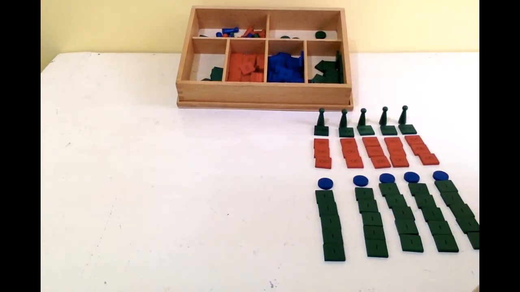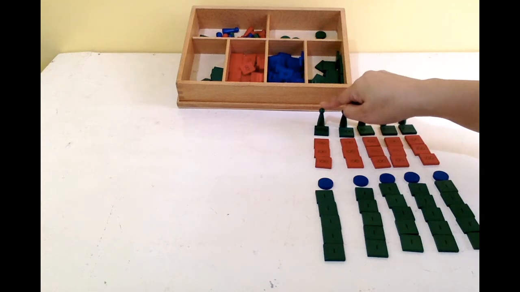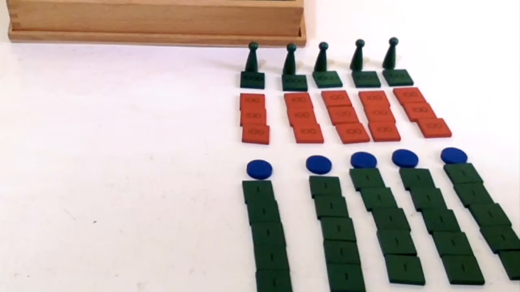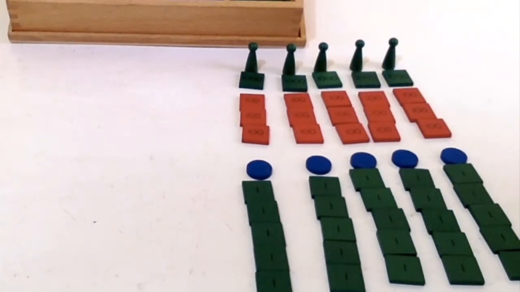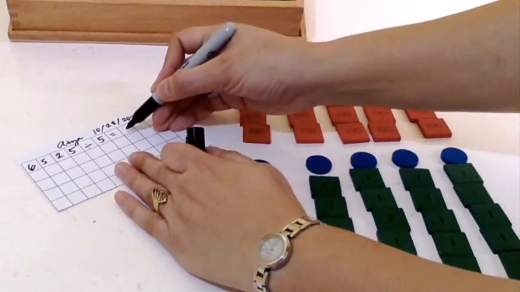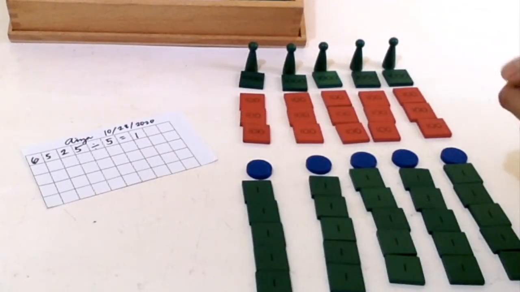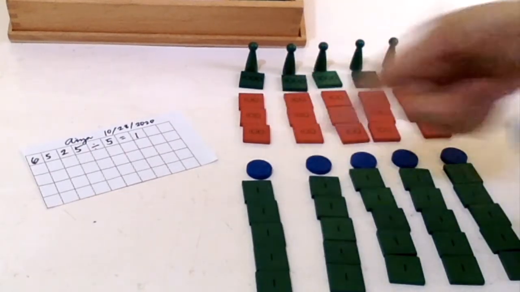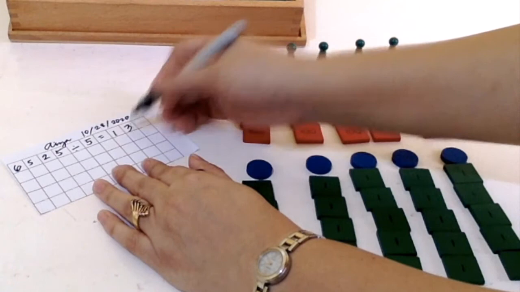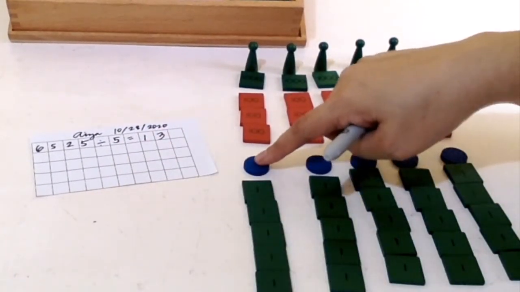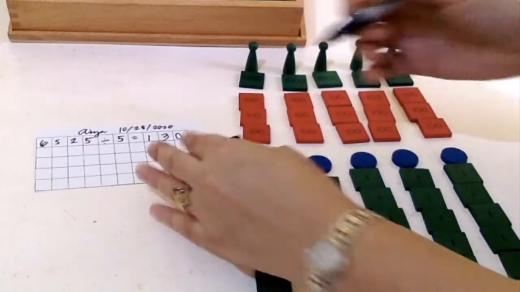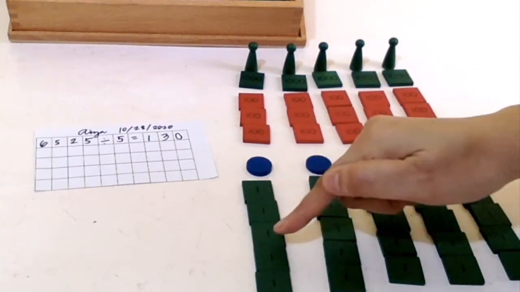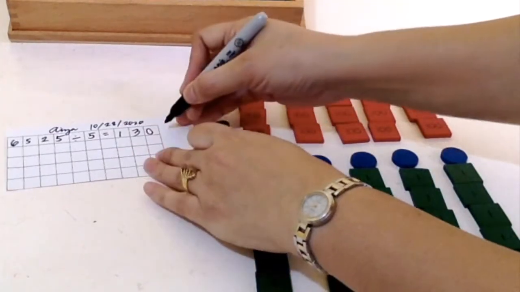So, we have said that in division, the answer will be how much one Skittle got. Okay? And in this case, let's take a look. One Skittle got 1,000. Let's write it down. 1,000. How many hundreds? 100, 2, 3, 300. And how many tens? No tens. Blue circle means 0. And how many units? 1, 2, 3, 4, 5.